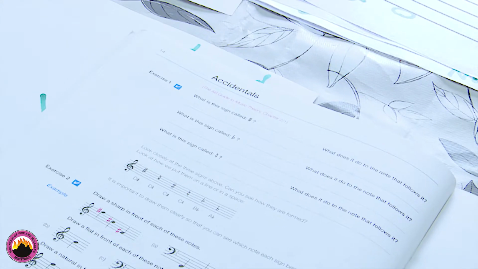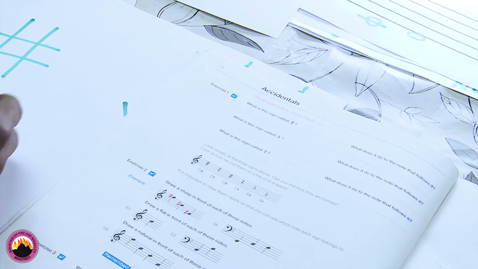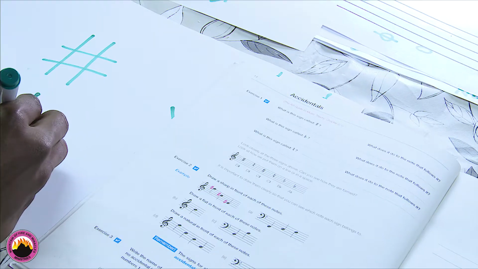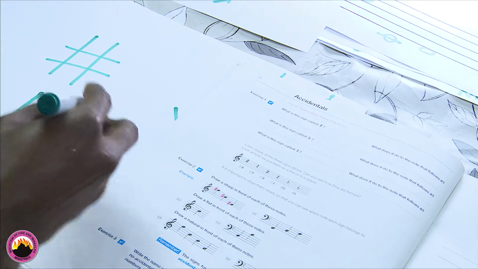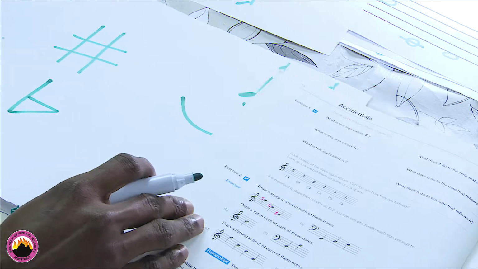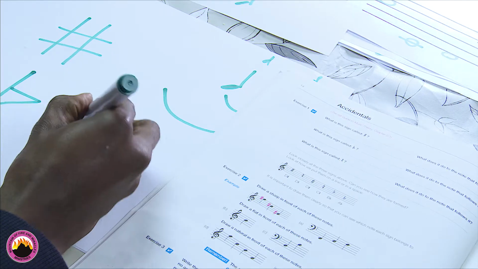Now the next accidental we'll be considering is called a flat. It is drawn this way. Let me try that again. You have it this way.